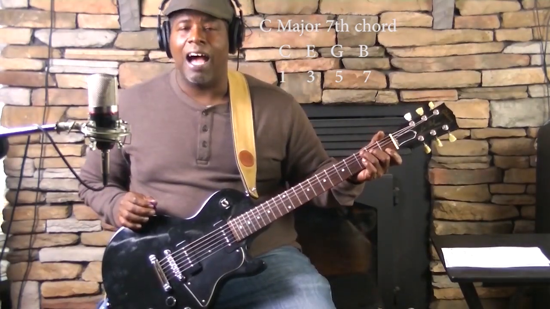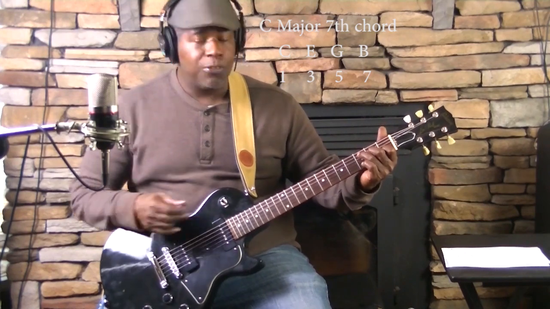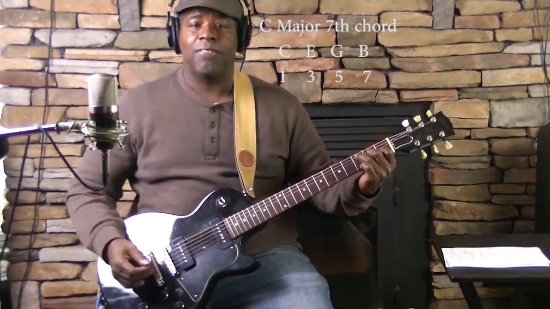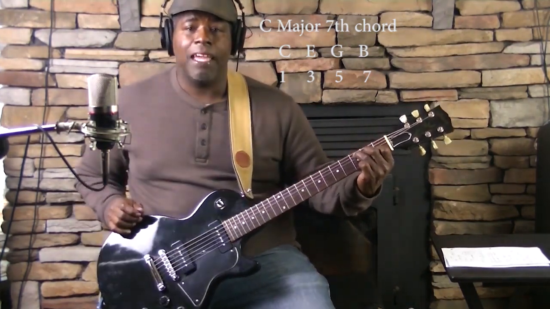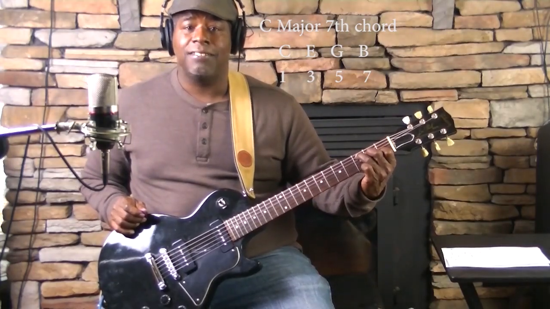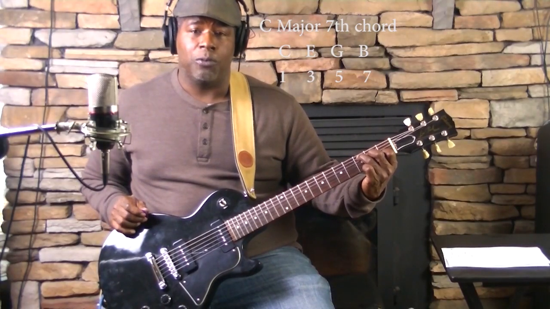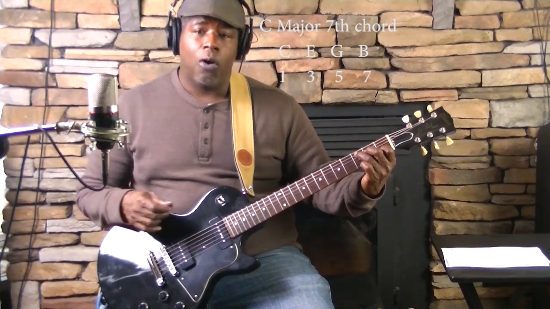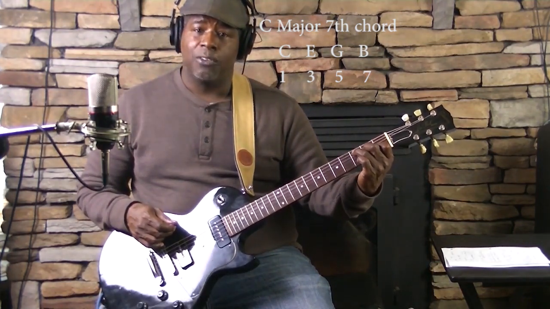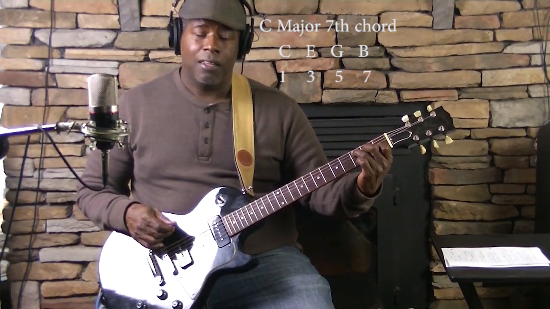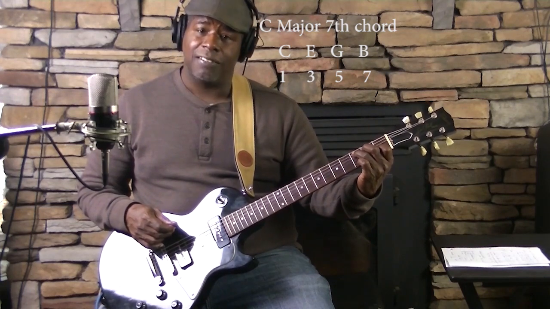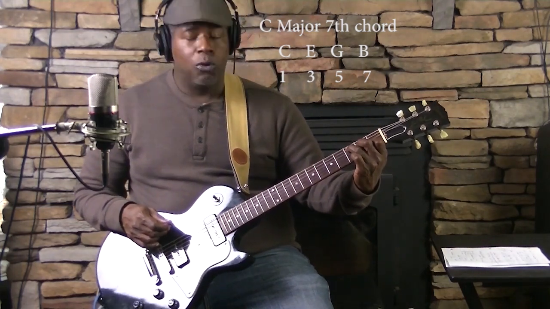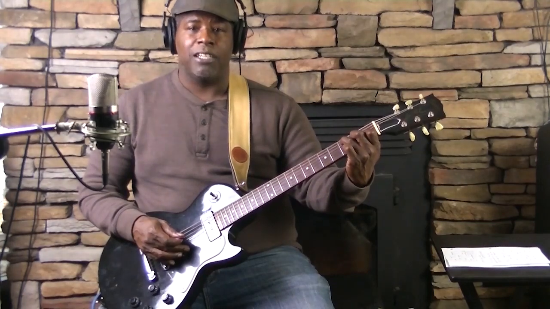Now, we could do the same thing that we just did on the B string on the A string. We have the root note C at the 3rd fret of the A string. And to get the 7th note, we need to lower that root note by a half step. So instead of playing the root note at the 3rd fret, I'm going to play the note that's at the 2nd fret, which is B.